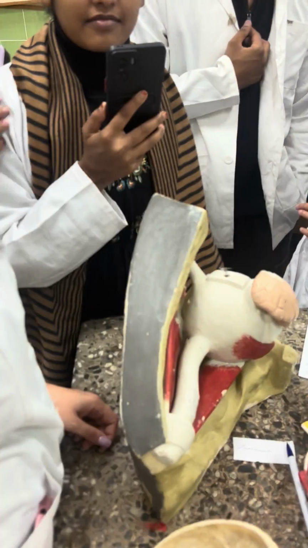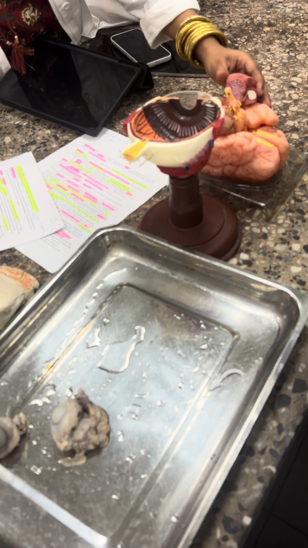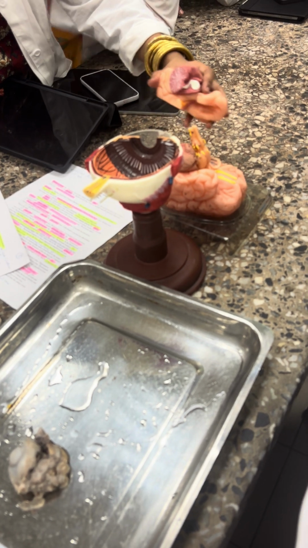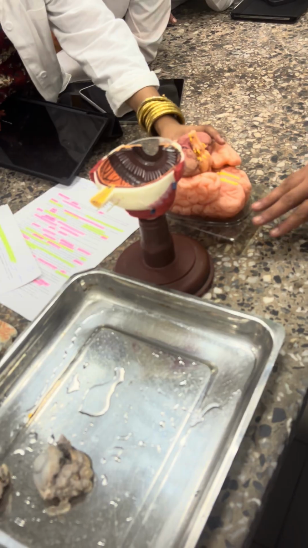Show me sulcus calcarinus on the brain. Sulcus calcarinus.